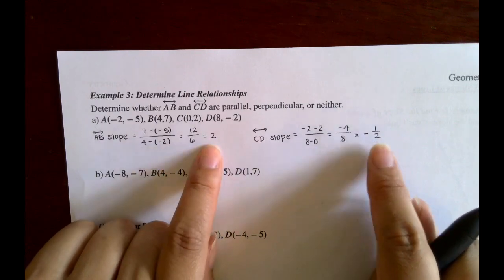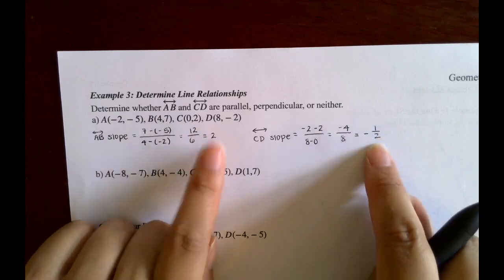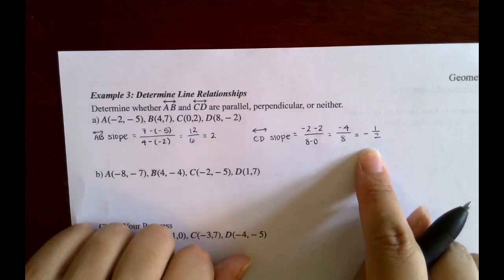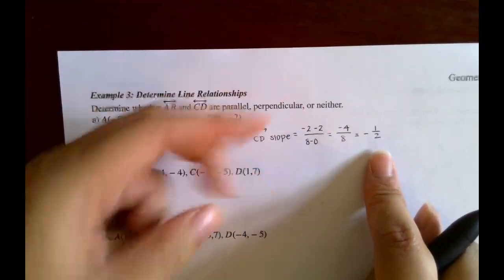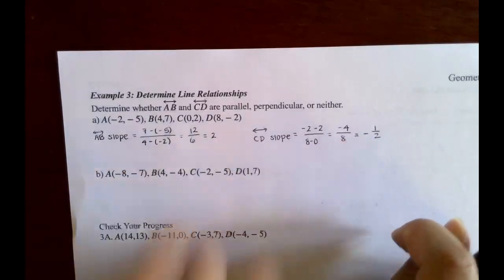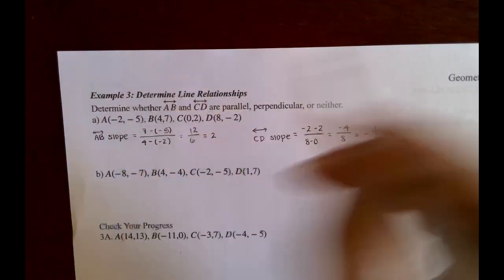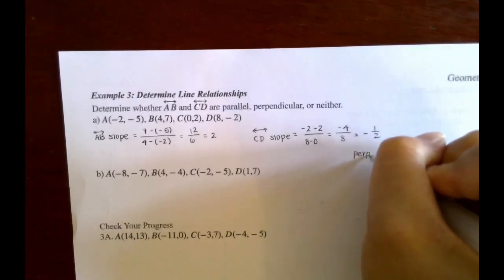However, they are opposite or negative reciprocals, right? They're opposite signs. This one's positive. This one's negative. And they are the reciprocal, the flips of each other, right? Because 2 is 2 over 1. Flip it, and you get 1 over 2. And so because they are opposite reciprocals, they are perpendicular.